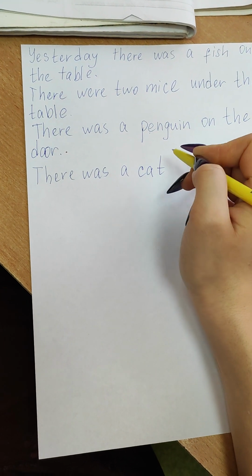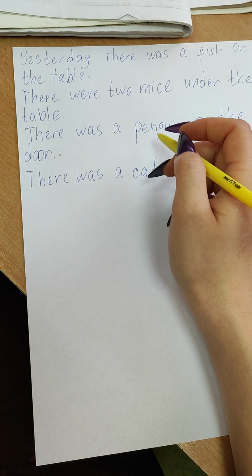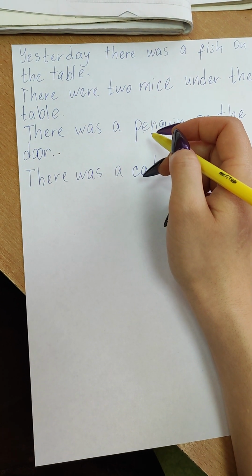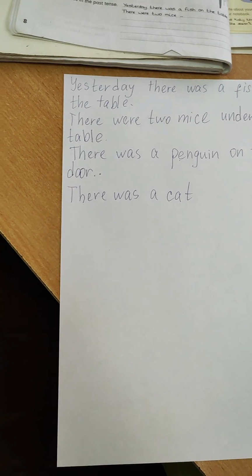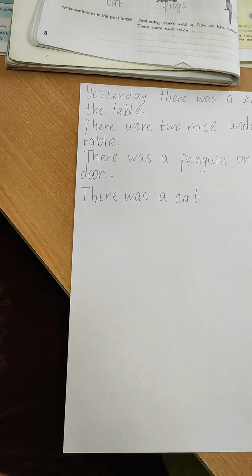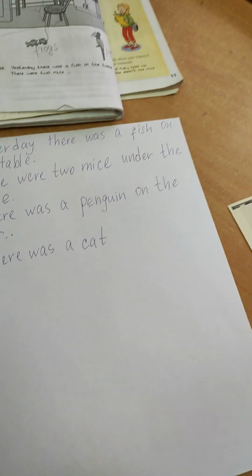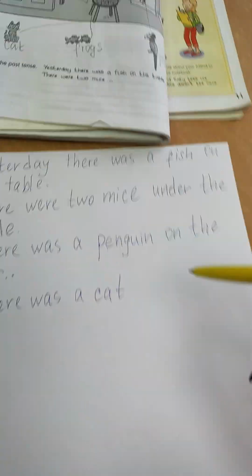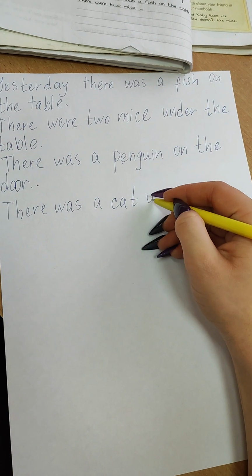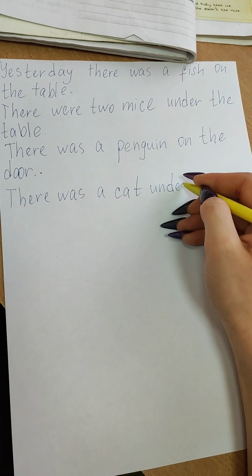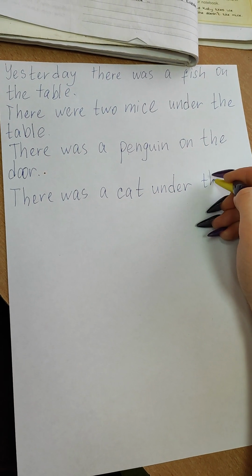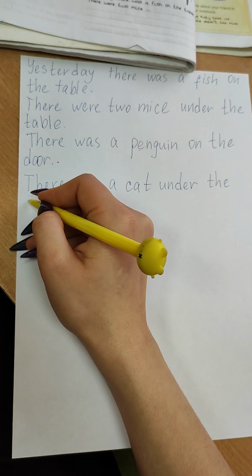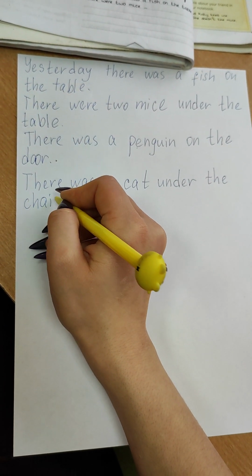Where was the cat? Can anybody help me? Where was it? I don't remember. Let me look. Where was the cat? It was under the chair. Why can't anybody tell me? There was a cat under the chair. Wasn't it? Under the chair. Write it down with me, please.